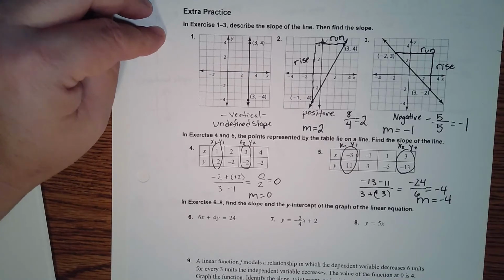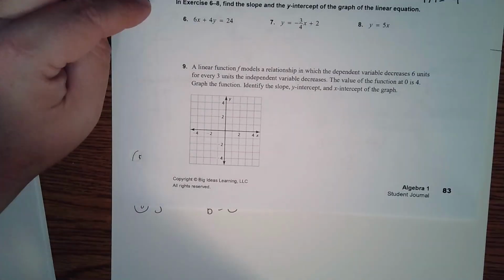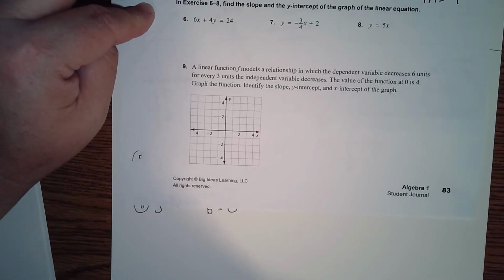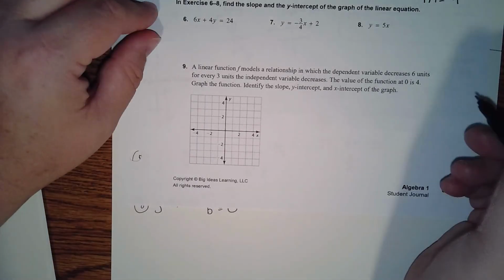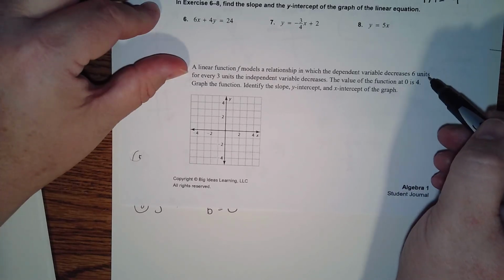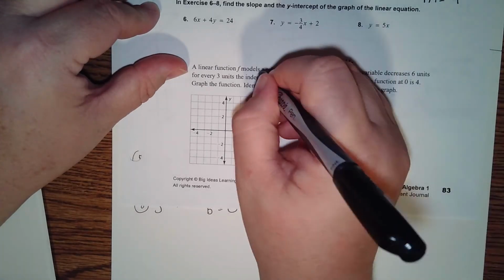Excellent. Last problem. A linear function f models a relationship in which the dependent variable increases 6 units for every 3 units the independent variable decreases. The value of the function at 0 is 4. Okay, so what we're saying here is we're going to make a model. So the dependent decreases 6 units for every 3 units the independent. So dependent is y. Remember we talked about this, and independent is x.